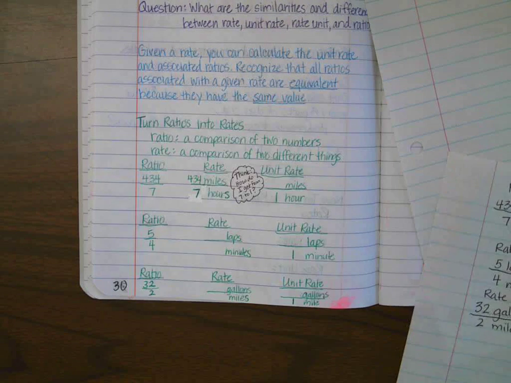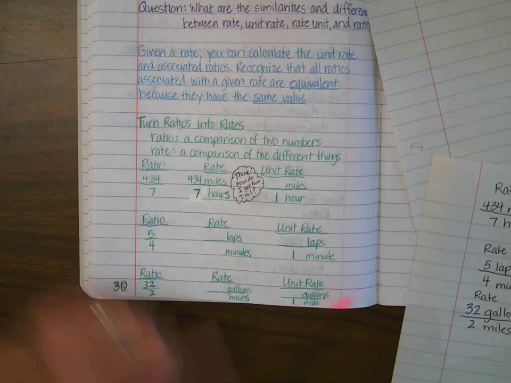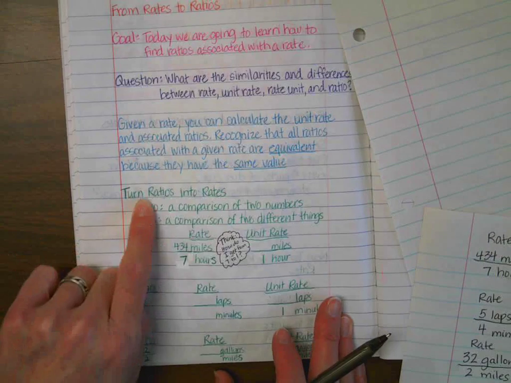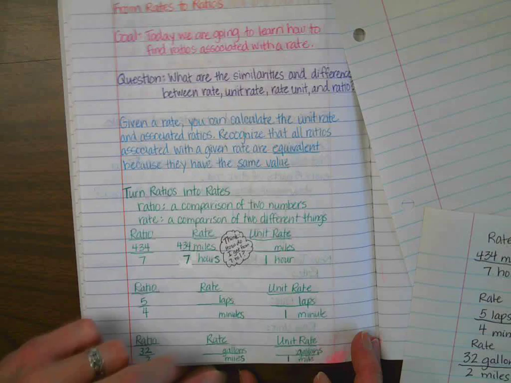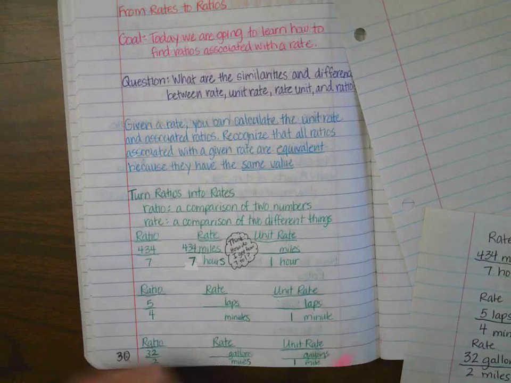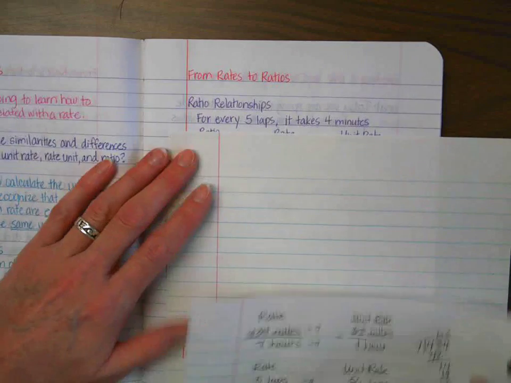Okay? All right, that looks pretty easy, doesn't it? I think you guys are pretty solid with turning ratios into rates. You found the ratio, you turned it into a rate, and you took it one more step and found the unit rate. Good job. All right, let's keep going.